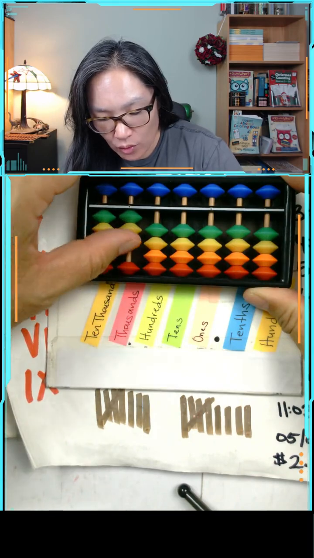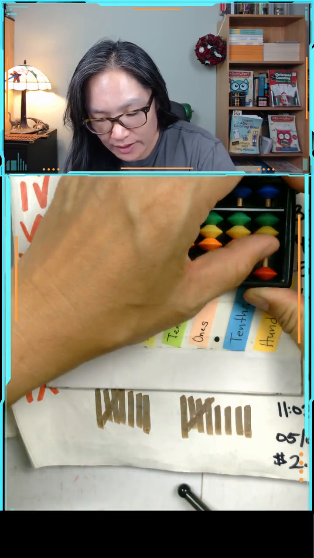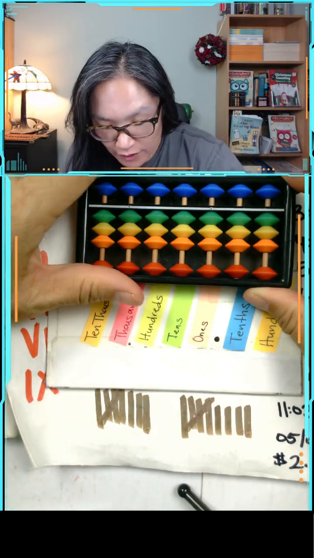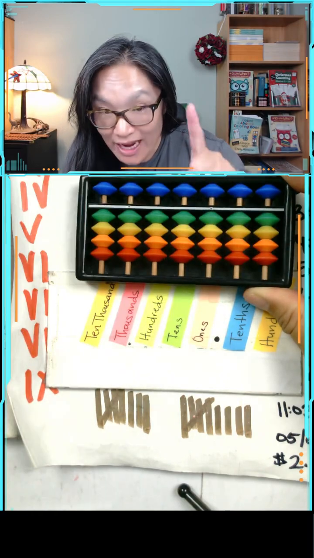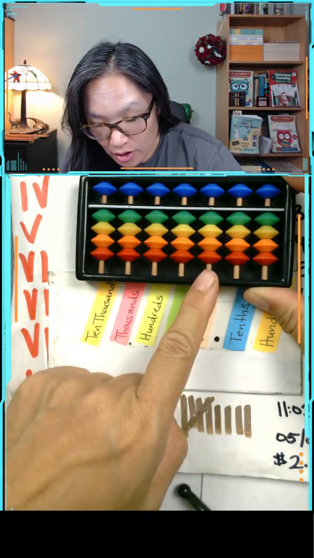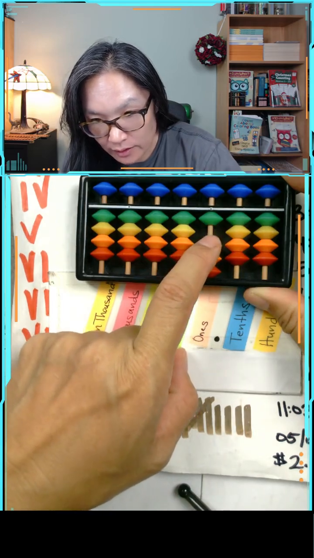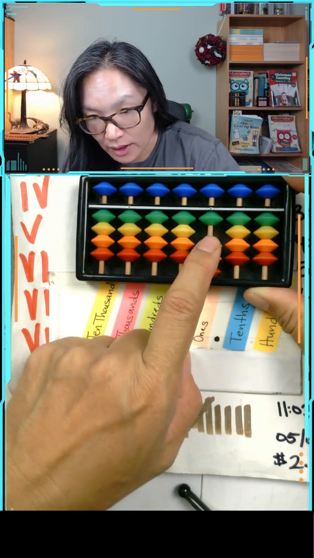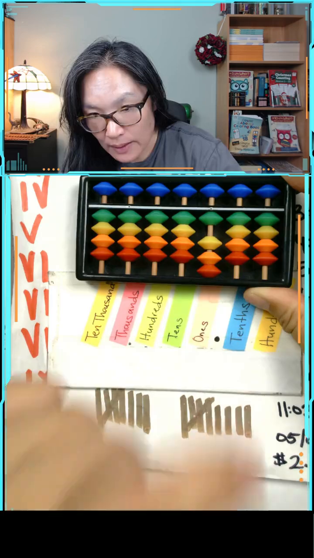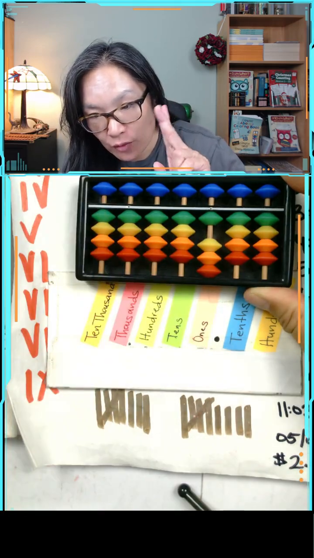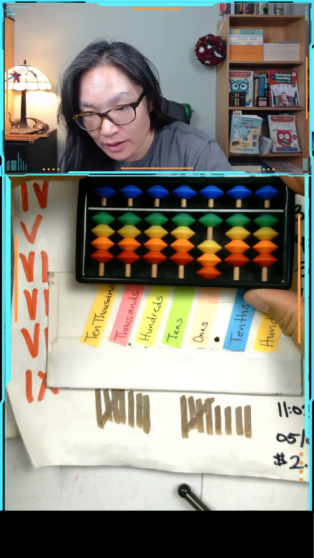Green, yellow, orange, these would all be 3s, right? But here the problem is, if you do this and you take away 3, you take away red, orange, yellow. Does that make sense? So you have to be careful with the colors. The colors really mean nothing, right?